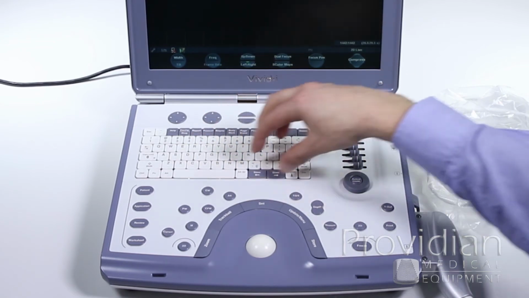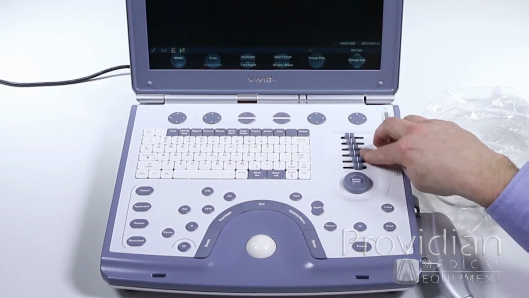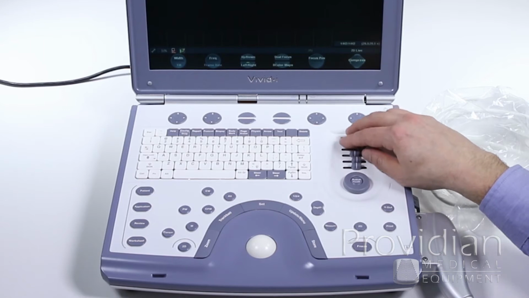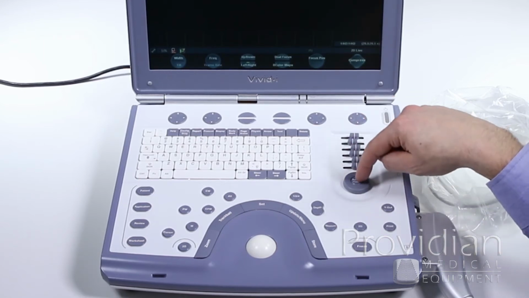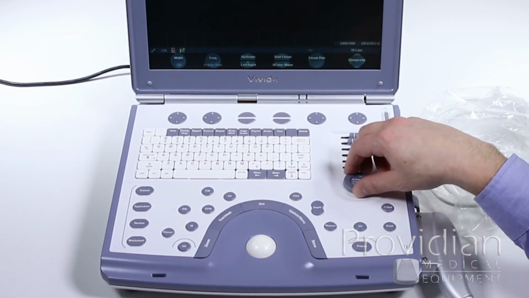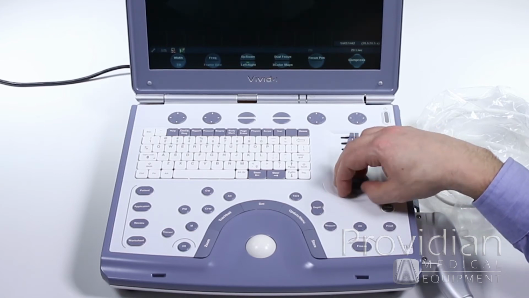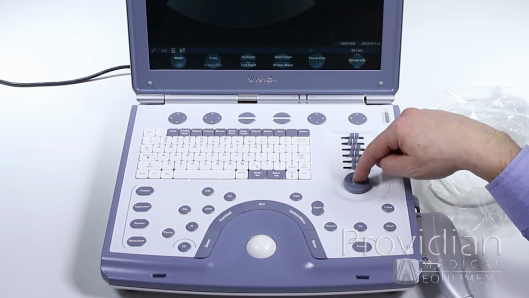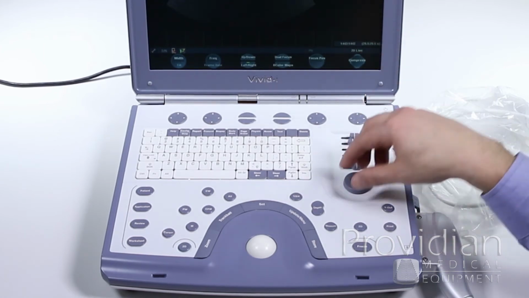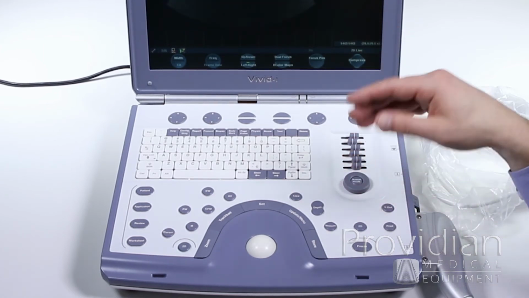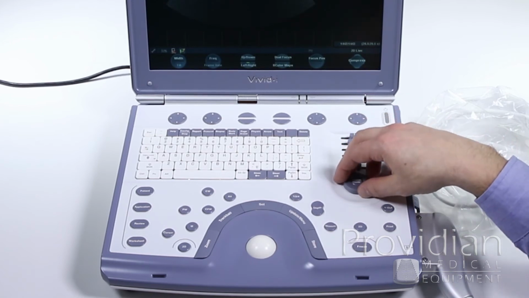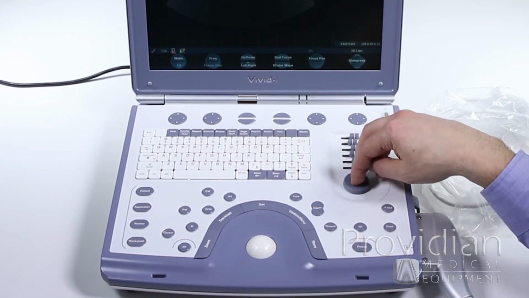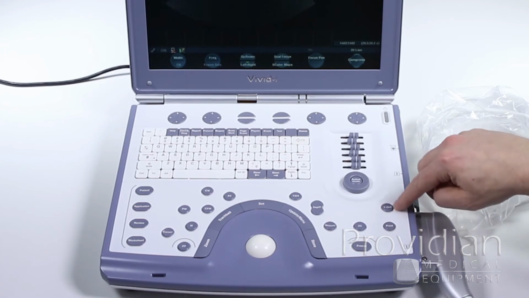Rest is an alphanumeric keyboard. You have your TGCs over here for your time gain compensation. Active mode, this is also your gain, so you can adjust your gain here, but when you get into color or pulse wave Doppler, you can click on this active mode to change if you're changing the gain in the front or back, and it does other things as well depending on what mode you're in. Now we have video out.